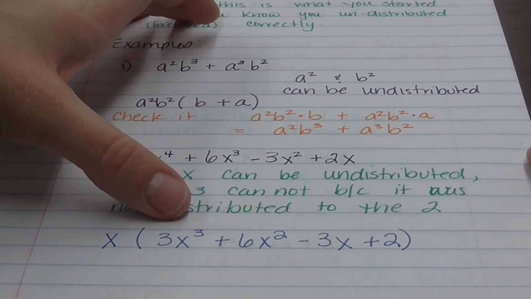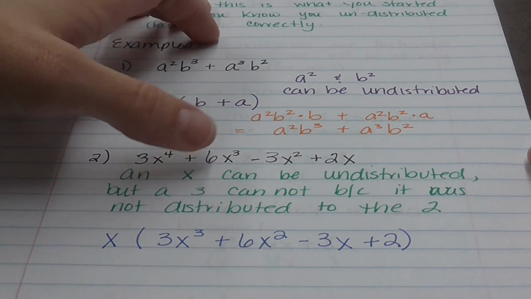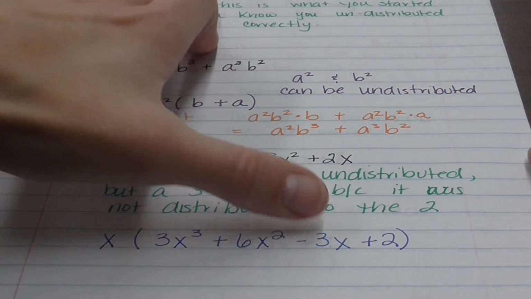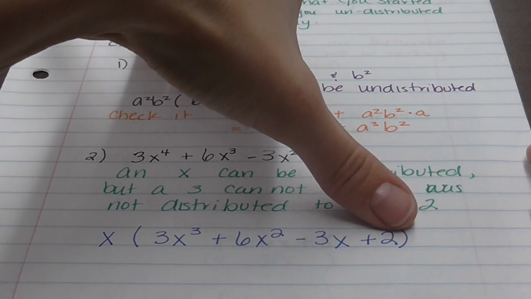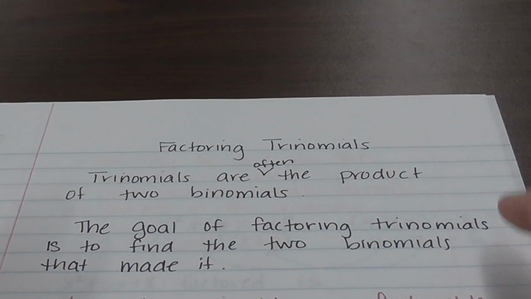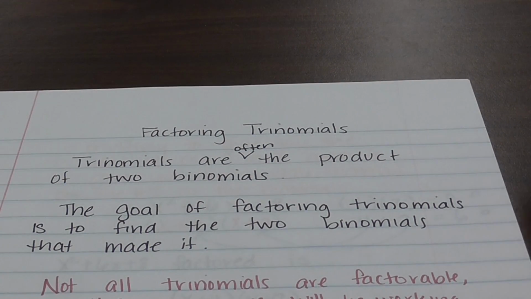And when I pull out an x from 3x to the fourth, that leaves me 3x cubed. From 6x cubed is just 6x squared. From negative 3x squared is just 3x. And the thing that would multiply to give me 2x would just be 2. Okay. So that's the first kind. You've already been doing it. It's just a matter of figuring out what you have to undistribute.